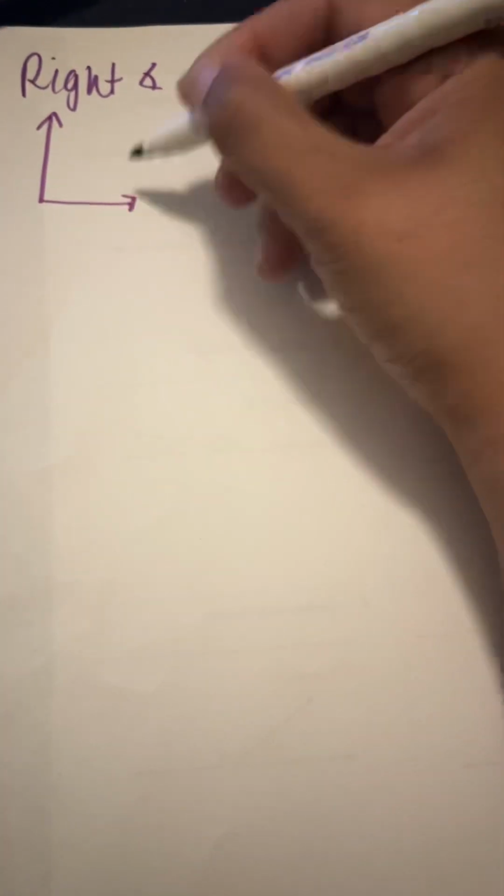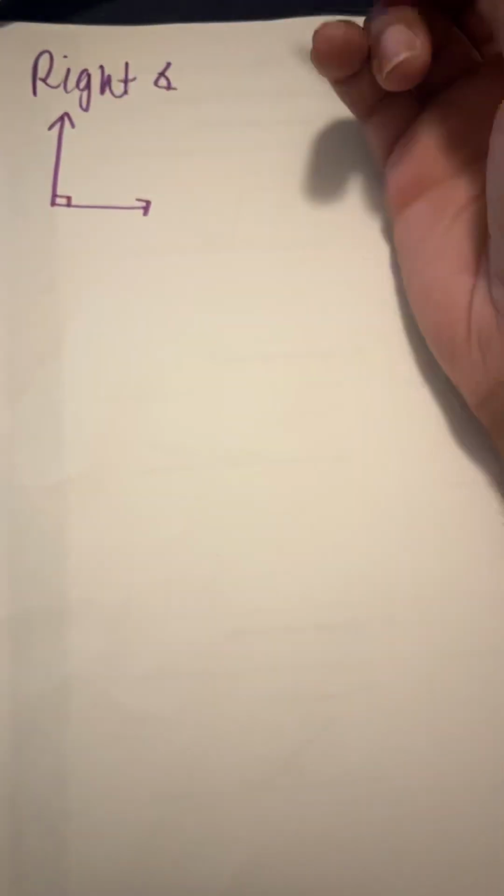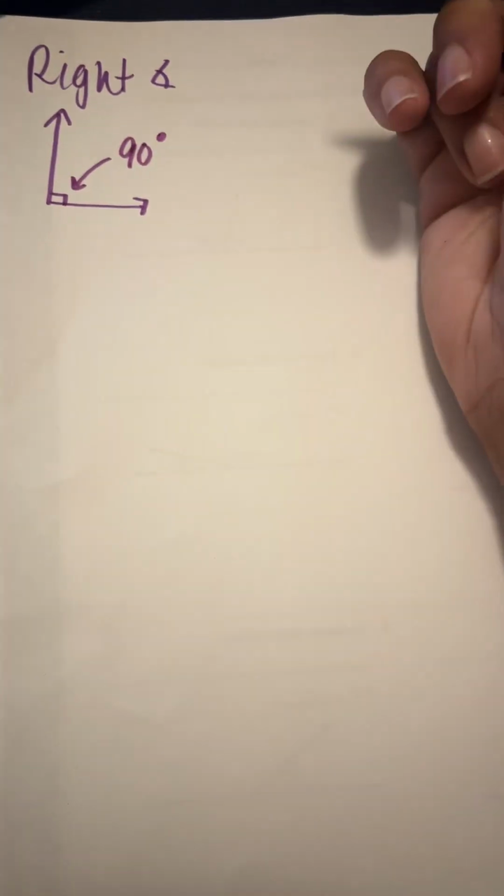I'm gonna explain the angle relationships for anybody who was absent or just needs a quick review. When we're talking about special angles, we're talking about several types of them. For instance, we know that a right angle forms a 90-degree angle. Typically, there's a square here. This lets me know this is 90 degrees.